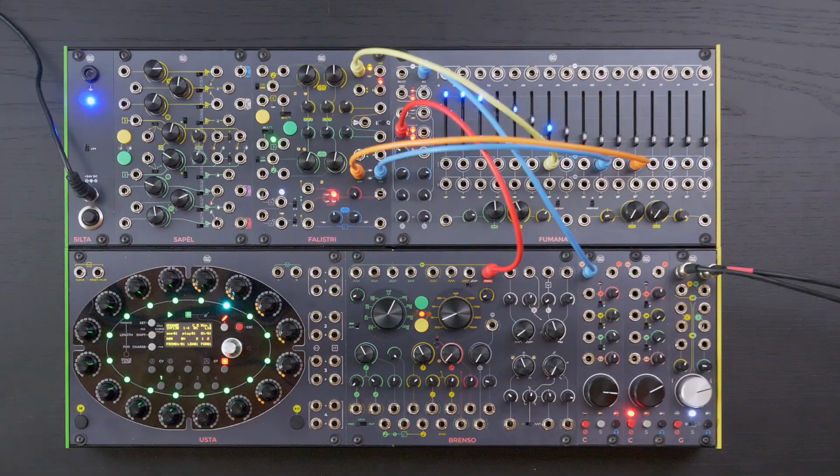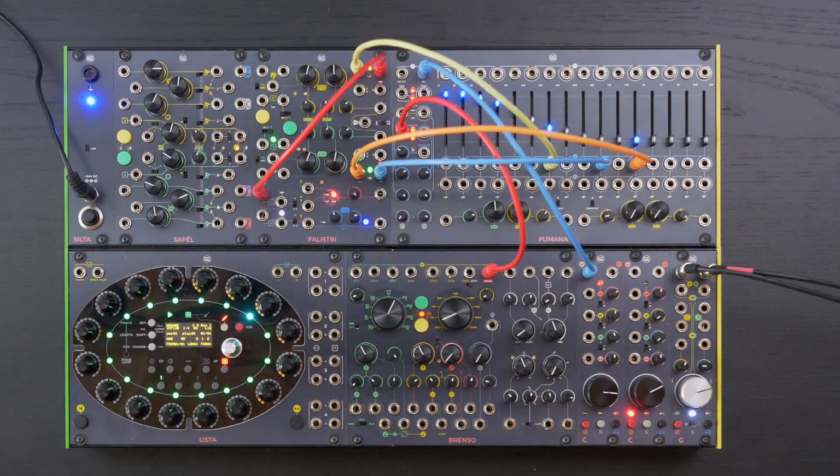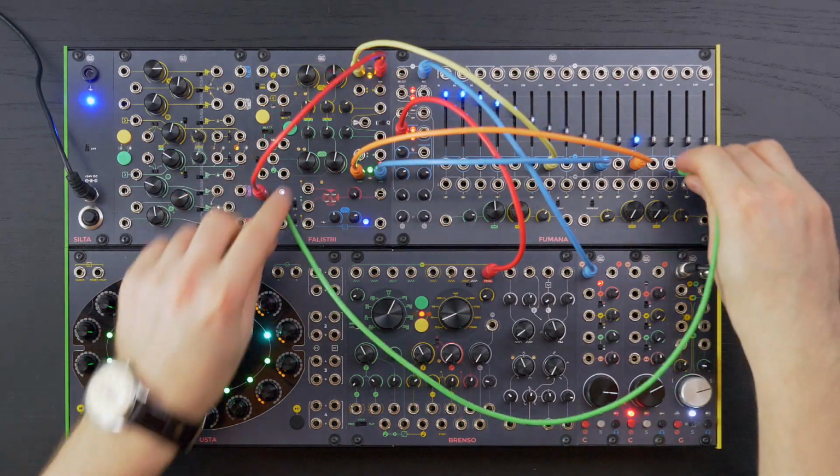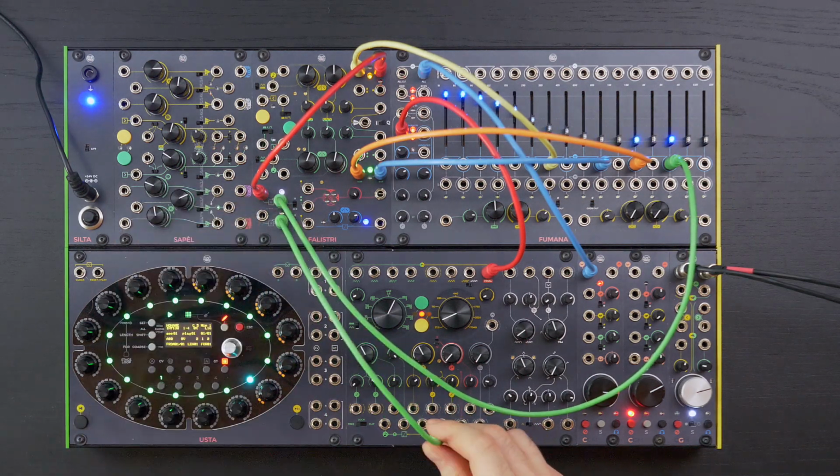Another idea is to patch any of the end-of-rise or end-of-fall outputs of FALISTRI in quadrature mode to an input of the dual cascaded frequency divider, and this will give us another source of rhythm that we can use in other points of our patch.